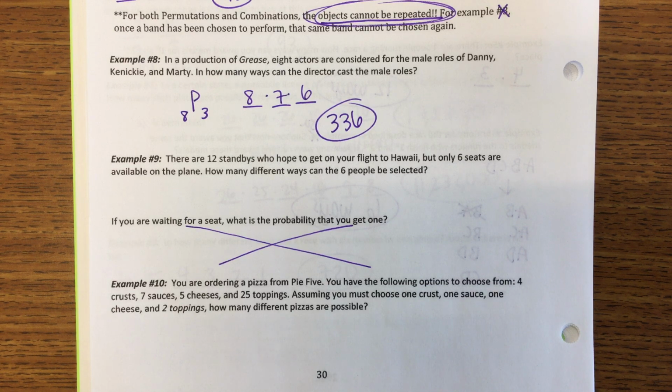Yes. For 10, can you have 2 of the same toppings? I'm going to say no. You're going to have 2 different toppings.